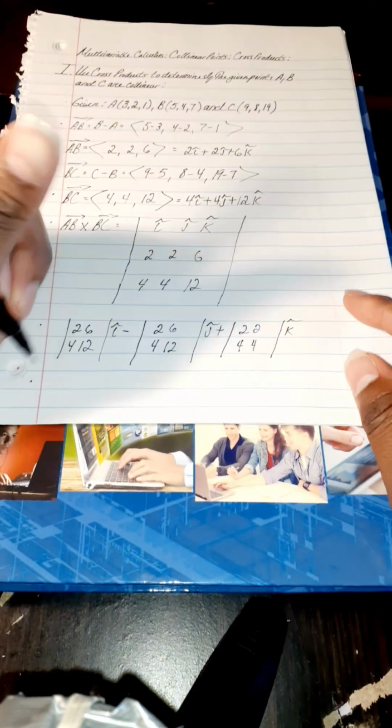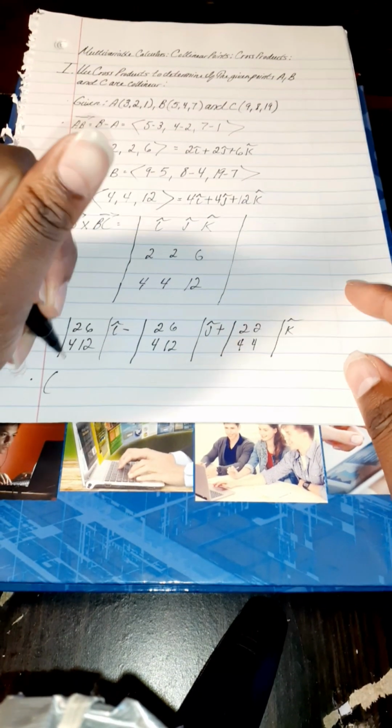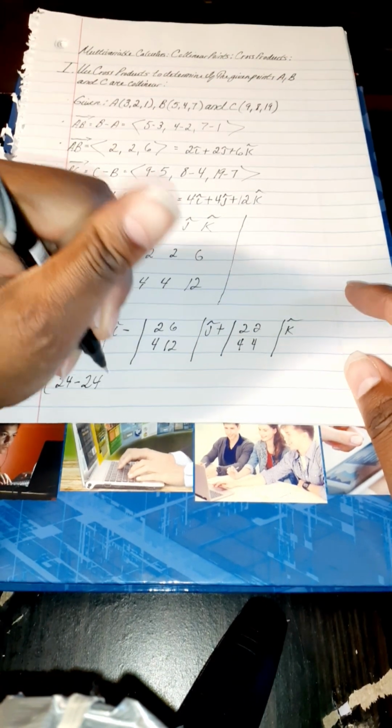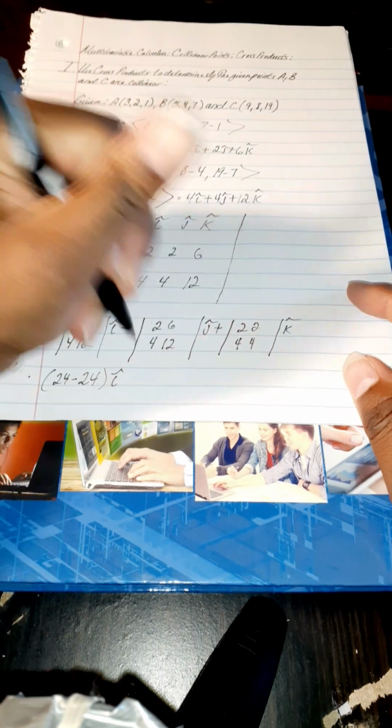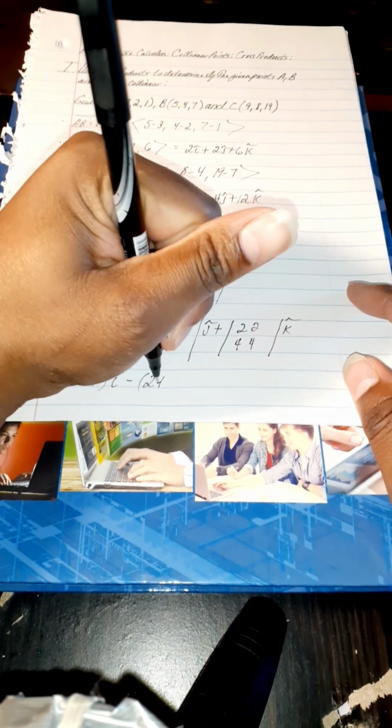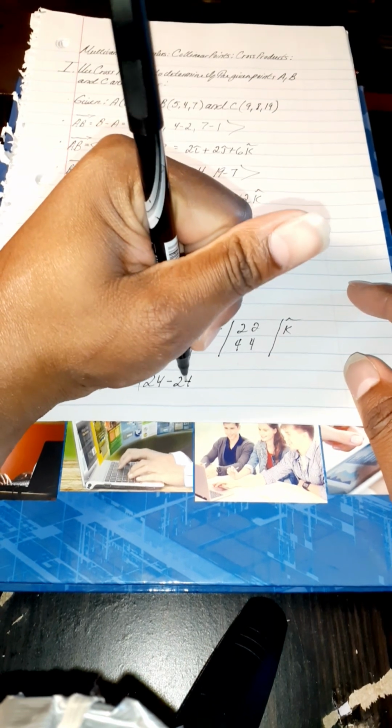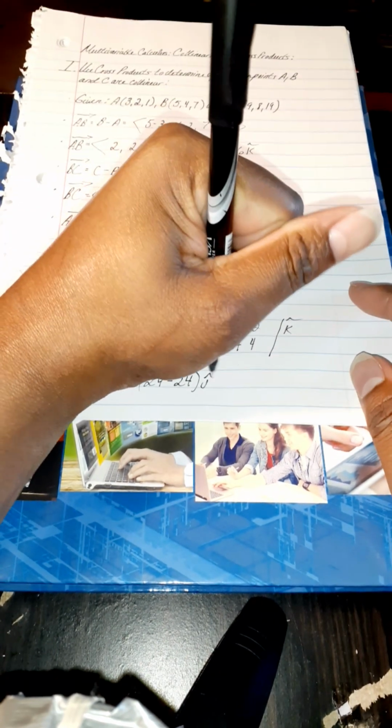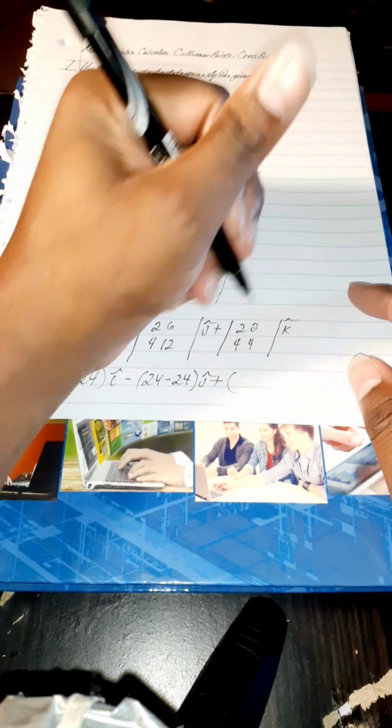So let's go ahead and do it. We'll obviously get 24 minus 24. We stick our i on the outside. Then this would be minus. Well, it looks like we'll get the same thing. It'll be 24 minus 24. And then over here, we'll have 8 minus 8.